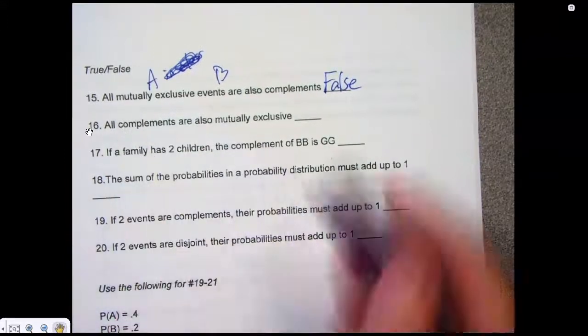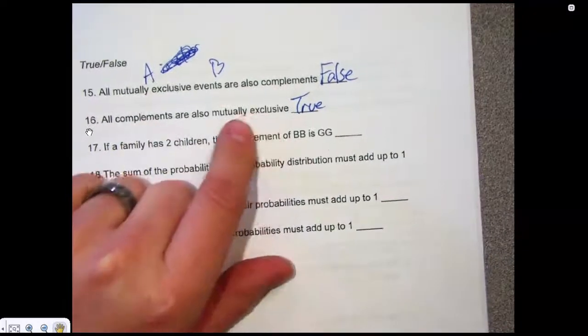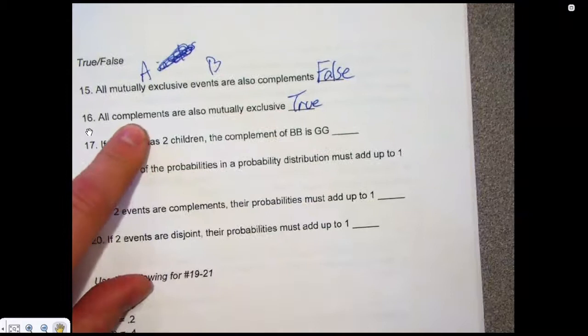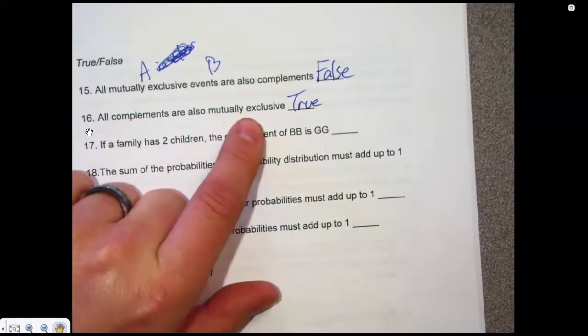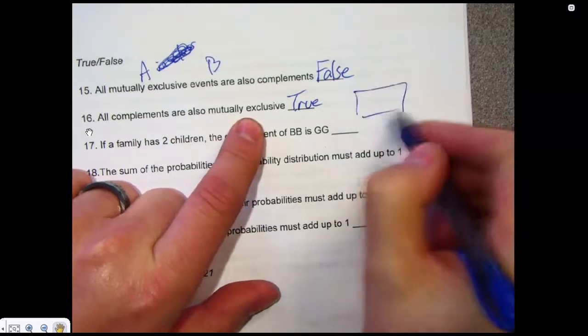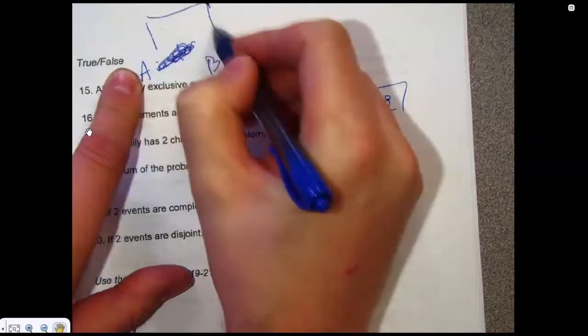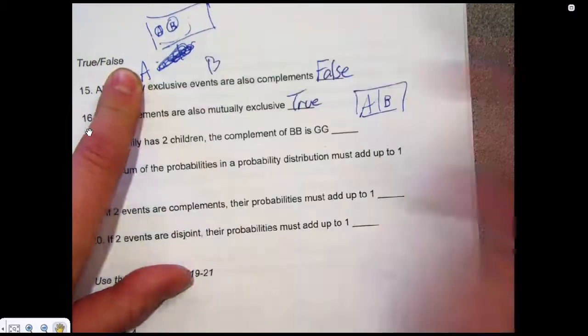16, all complements are also mutually exclusive. That's true. The definition of complement is two events that are mutually exclusive, and they're the only two things that could happen. So, to qualify to be a complement, you have to be mutually exclusive first. That's one of these scenarios, where this up here is more like A, B, and then you've got all this other space, other things could happen.